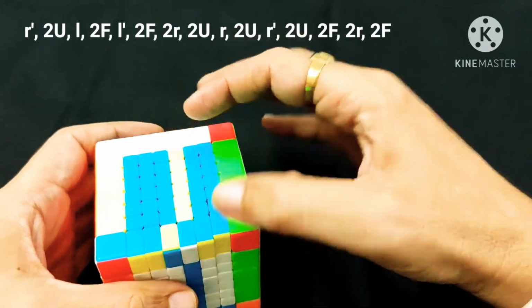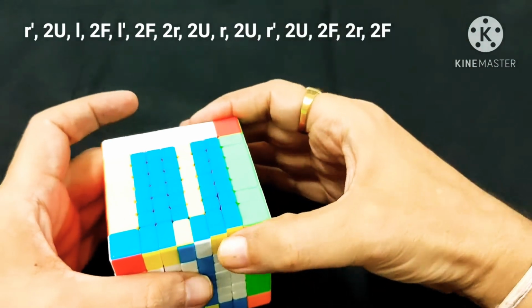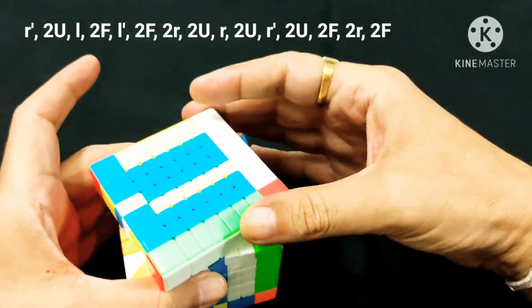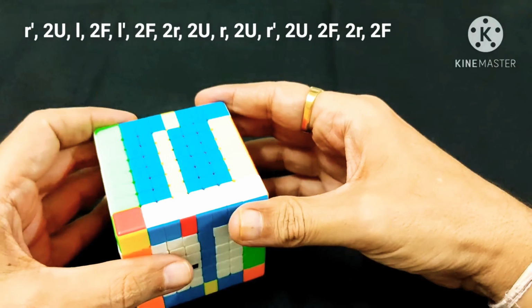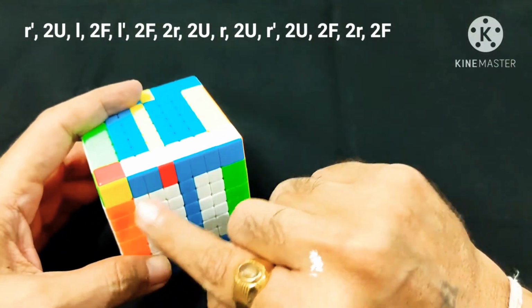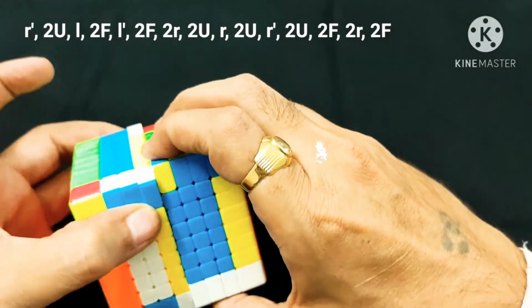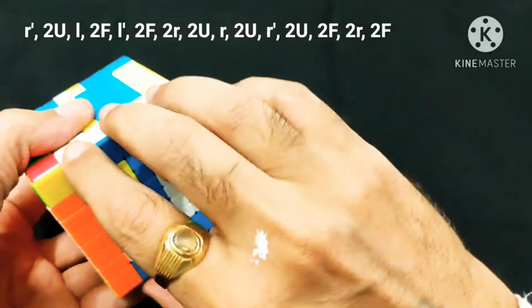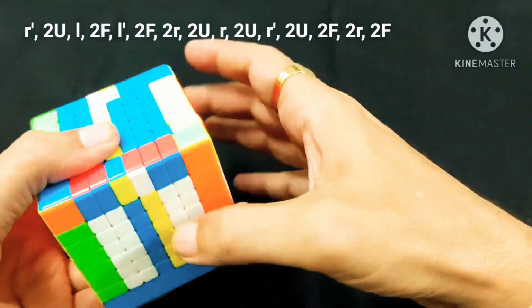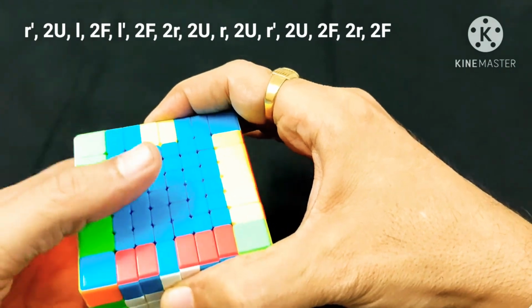Whenever I move this layer, I'll move the top 2 times, so 2u. And whenever I move the left layer, I will move this 2 times. So L, so 2f, L', so again 2f.